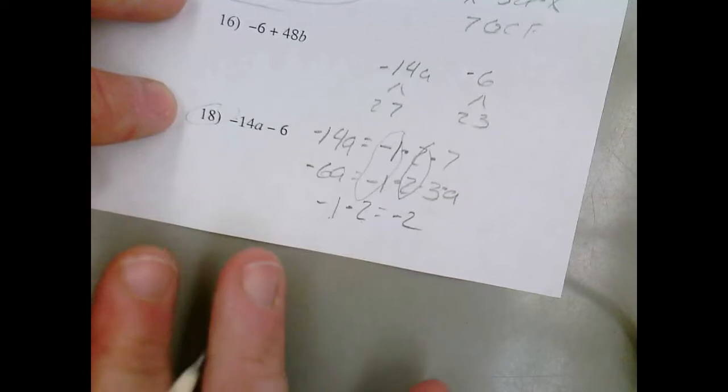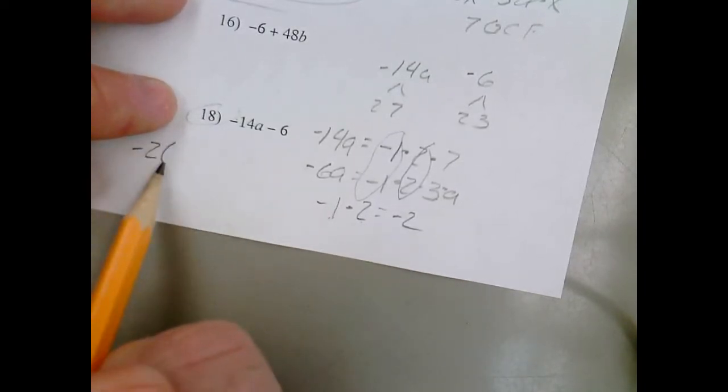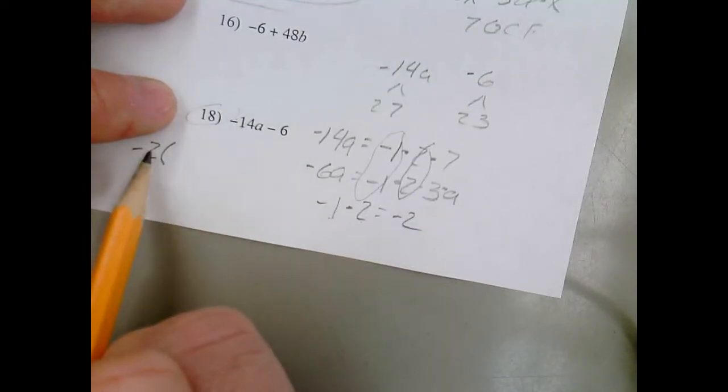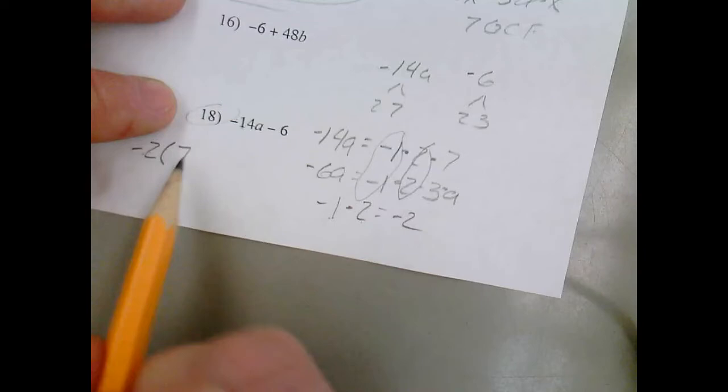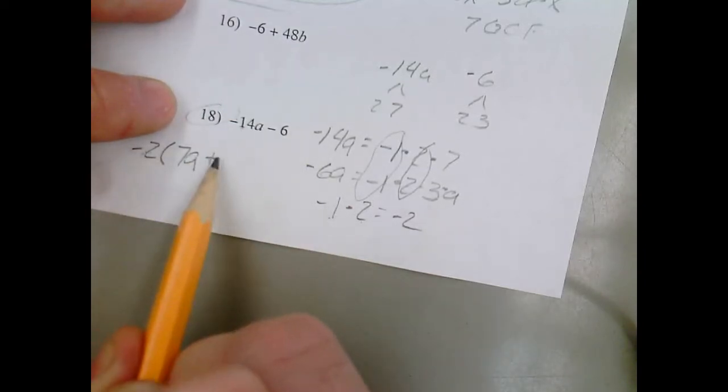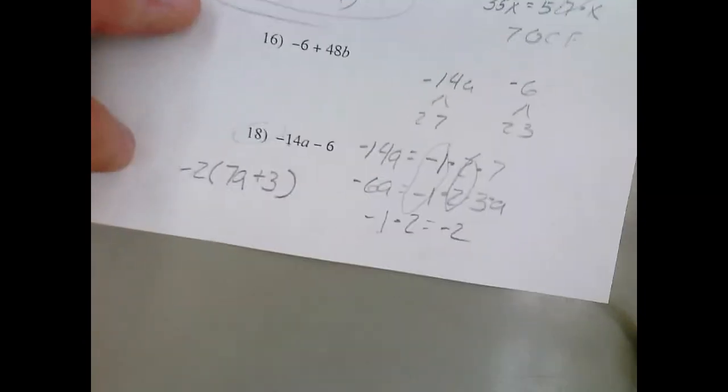Now, this is where it can be a little tricky, so pay attention. I'm going to pull that negative 2 out and stick it in front of my parentheses. This is going to become positive 7a, because negative 14 divided by negative 2 is going to give you positive 7, and don't forget your a. Negative 6 divided by negative 2 is positive 3. And that should make sense when you look at the problem now.